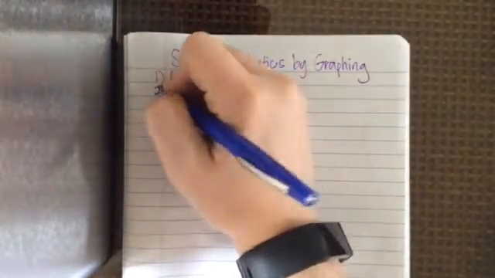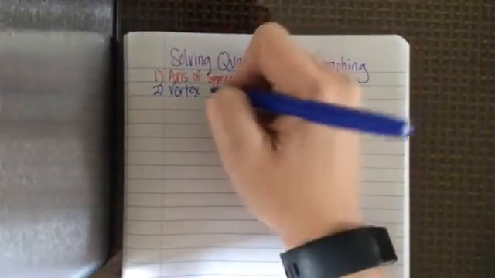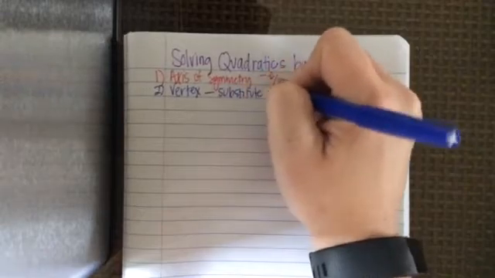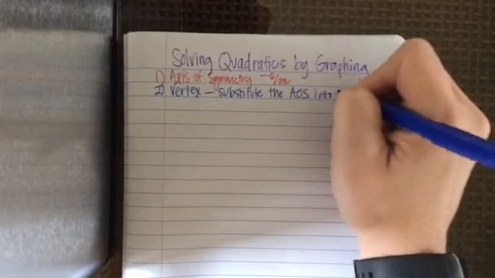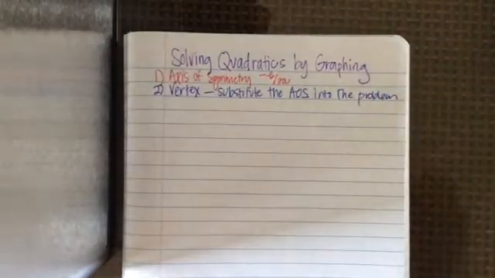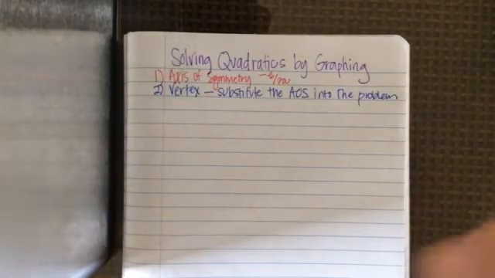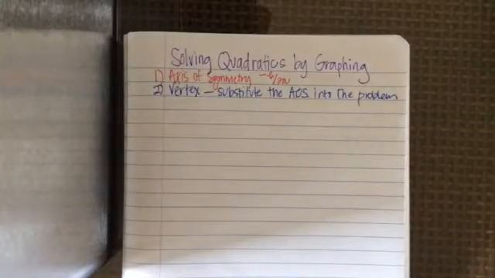After you find your axis of symmetry, you find your vertex, which is to substitute the axis of symmetry into the problem. And once you substitute that value of negative b over 2a into the problem, you get an ordered pair, which is your vertex, maximum or minimum, the point where it turns.